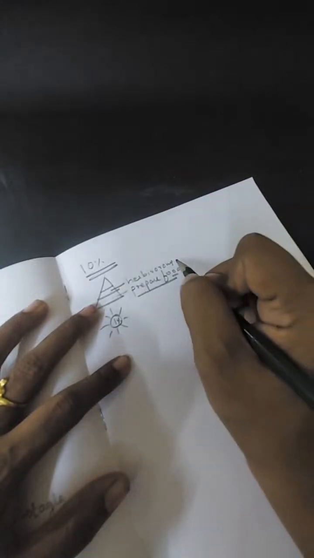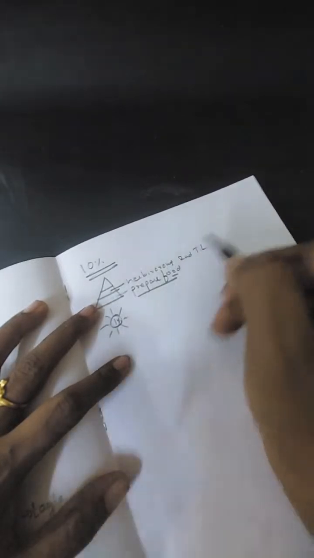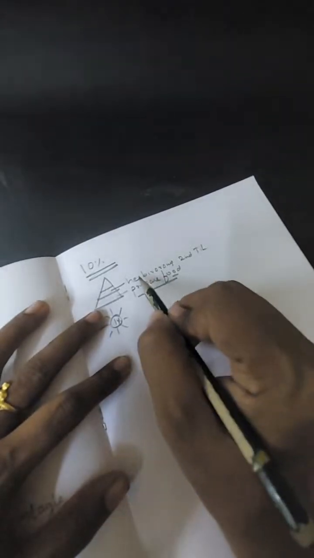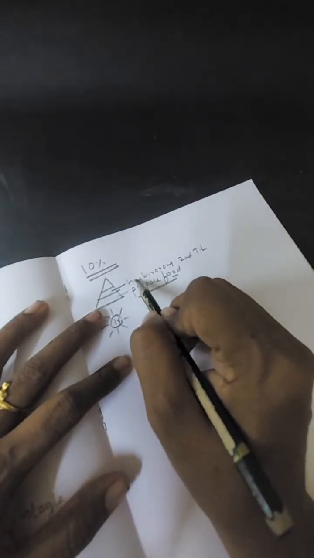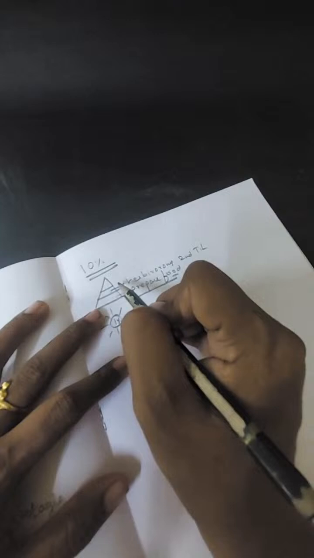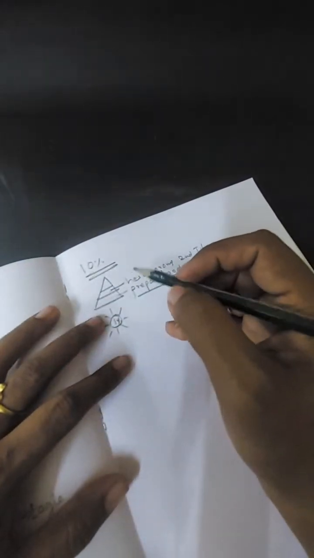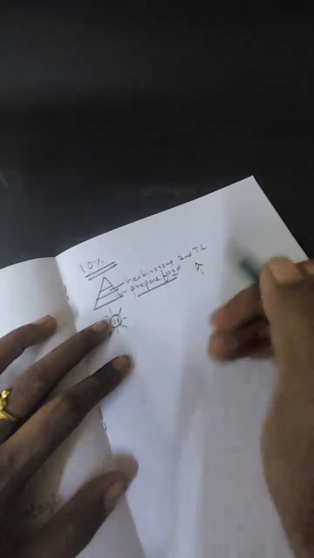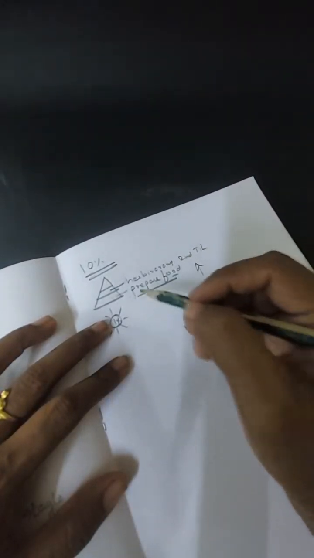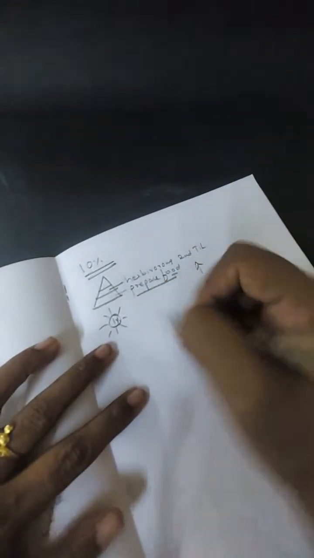These are the herbivores. These herbivores are in the second trophic level. So they are getting energy from the plants. Energy will not come in reverse, meaning from the herbivores to the plants, energy will not come. Energy will go from the first trophic level to the second trophic level.